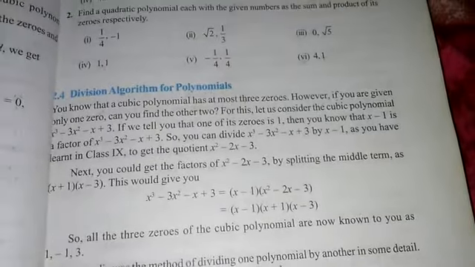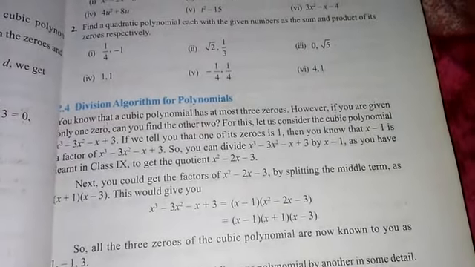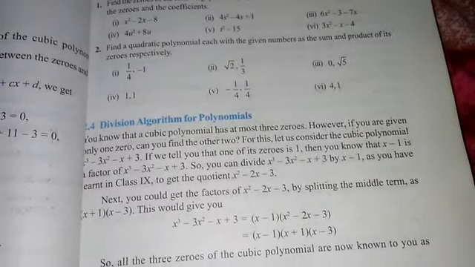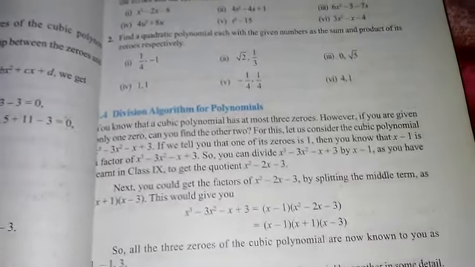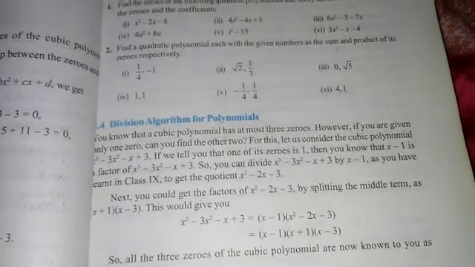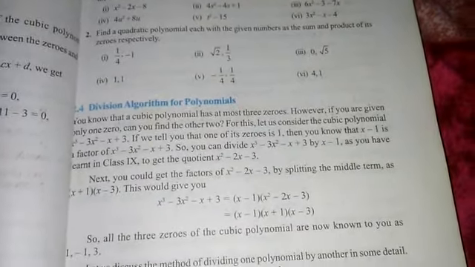In this video, we shall discuss a new topic: the division algorithm for polynomials. Students, in the first chapter, we have already studied division of integers.